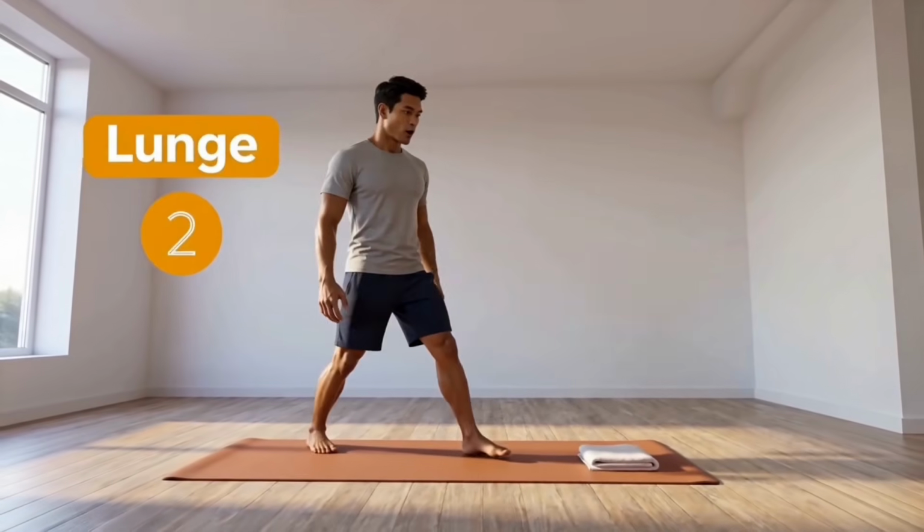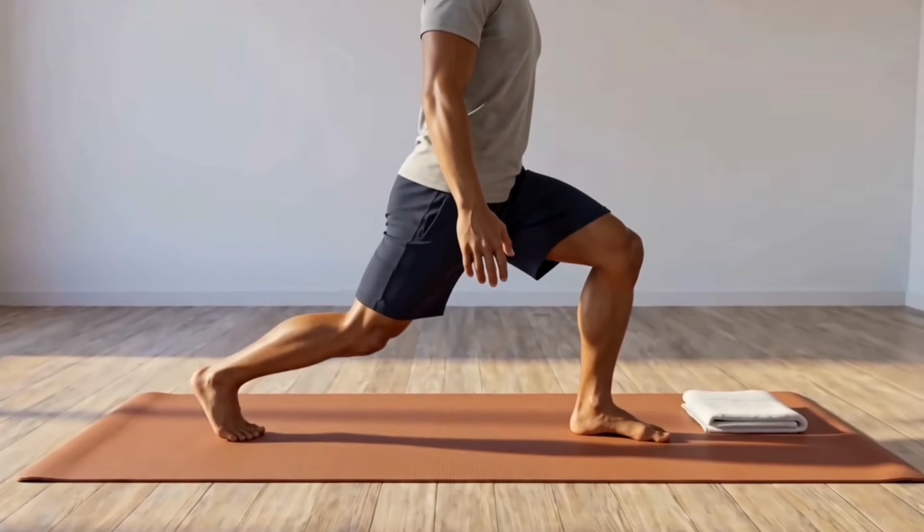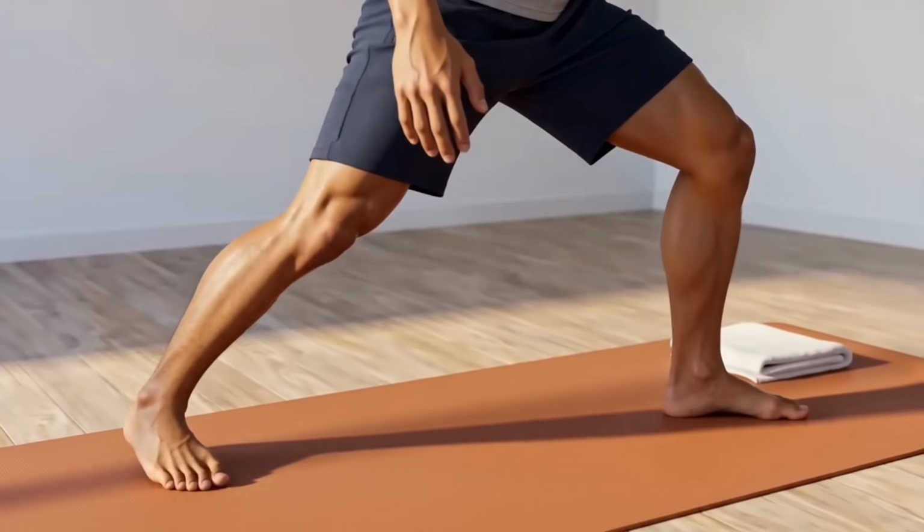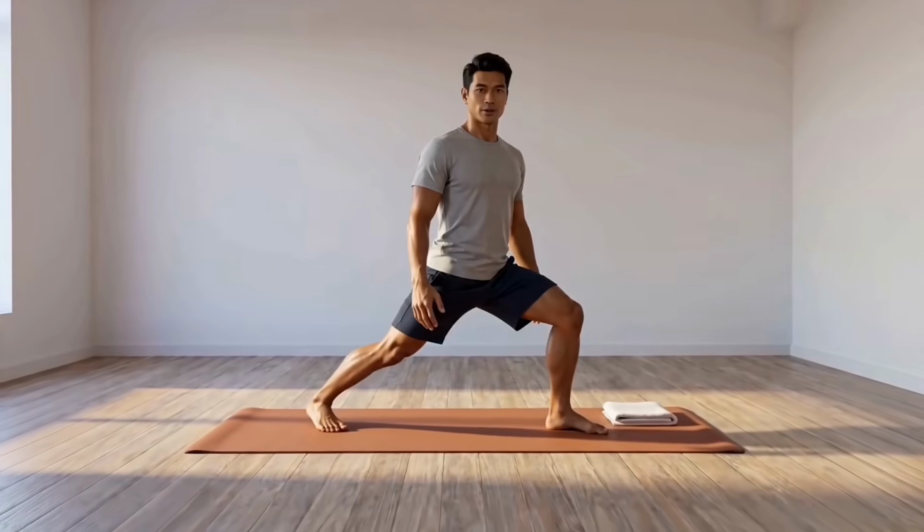Lunge. Make a long enough step so your front knee stays over the foot. Inhale as you lower, exhale to come back. Common mistake, standing on a tight rope. Give yourself train tracks.